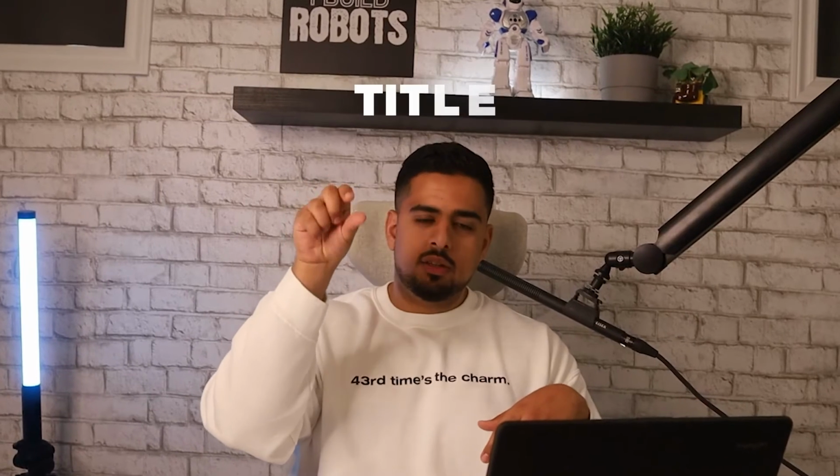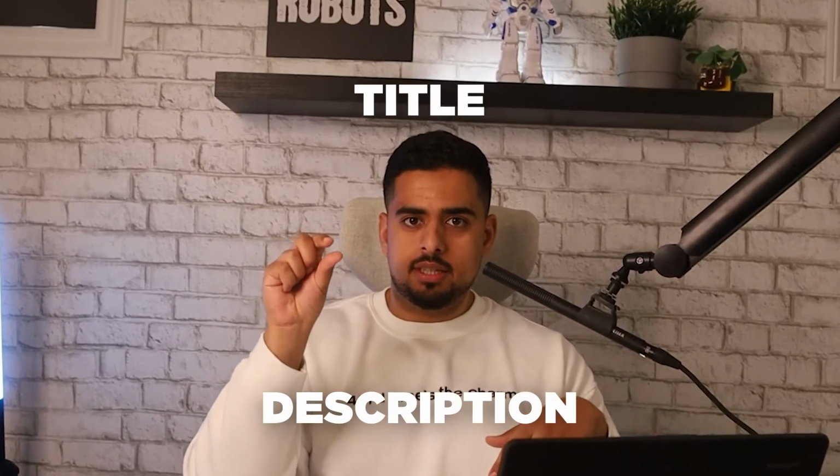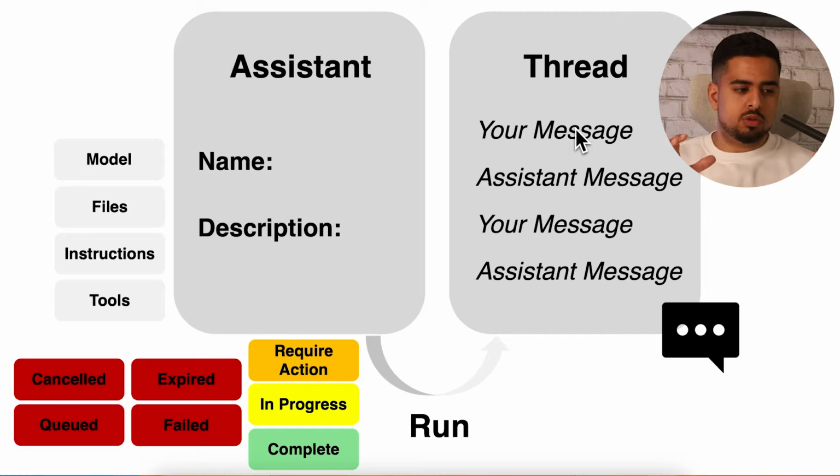The assistant is pretty much when you go into the OpenAI playground and you go to assistants and you click create, you're just entering a title and then the description of the underlying assistant. The different parameters you have at your disposal include the model you're going to choose, whether it's GPT-4 Turbo, GPT-4 Omni, or 3.5 Turbo, and whether or not you want to attach any files to the vector database, which is also a new feature. And the last two are the actual instructions, which is pretty much your prompt, and the tools.